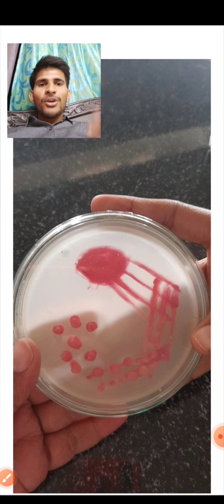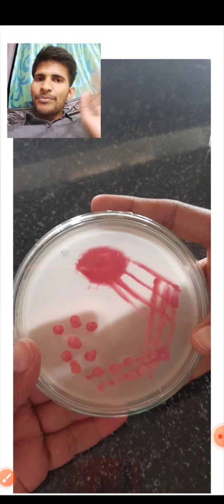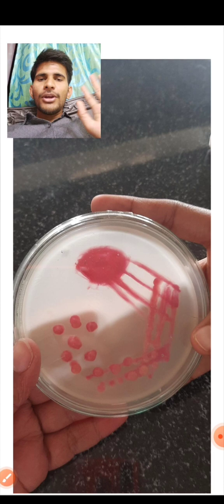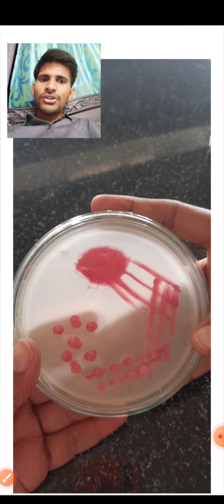And so we got our pink in color. So what will be pink? Okay, pink is seen in lactose fermenters. Lactose fermenters will be pink in color. And what cultural media will be there? MacConkey agar. MacConkey agar is a differential media which helps in differentiation between lactose fermenters and non-lactose fermenters.